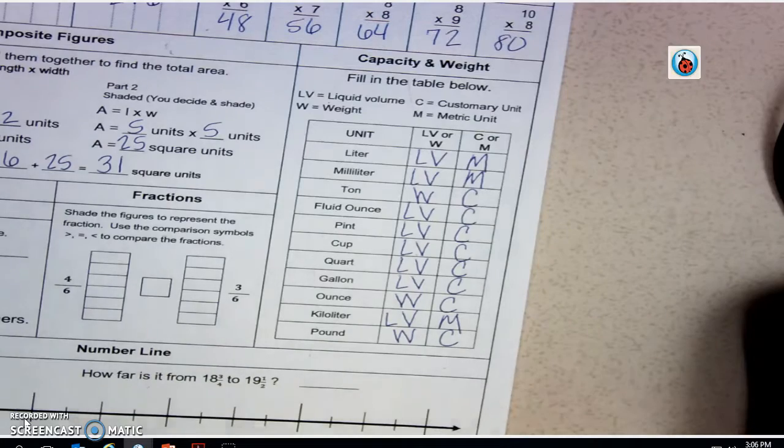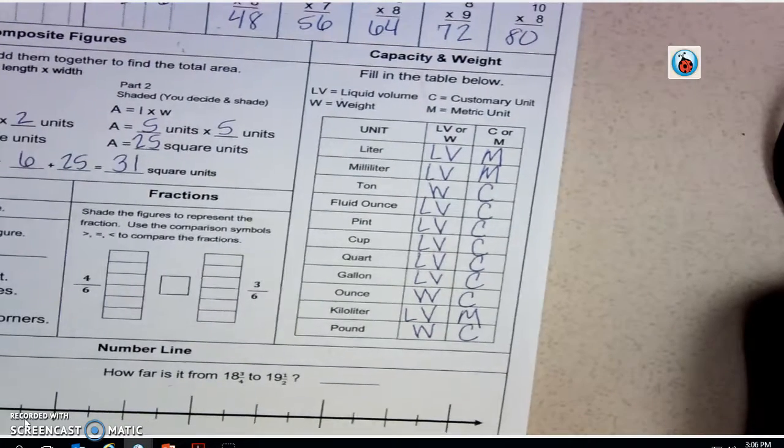Alright, sorry about that. Alright, so you can see the rest of them there in the diagram.